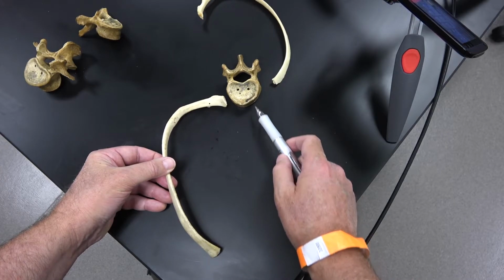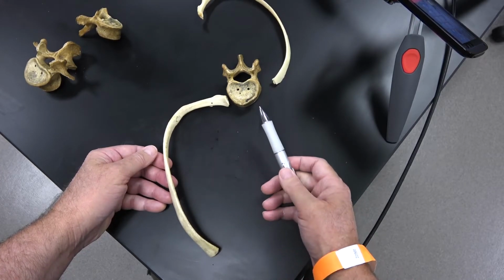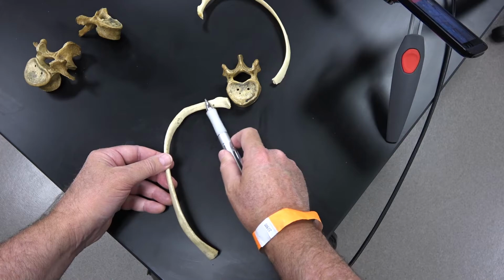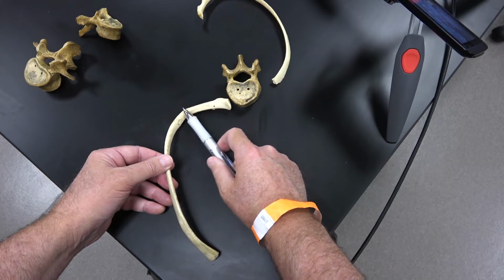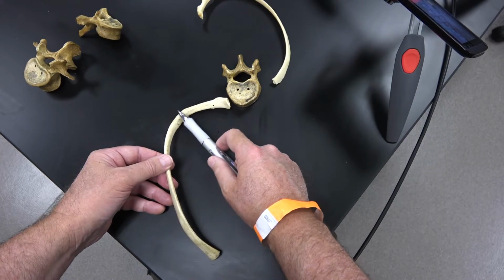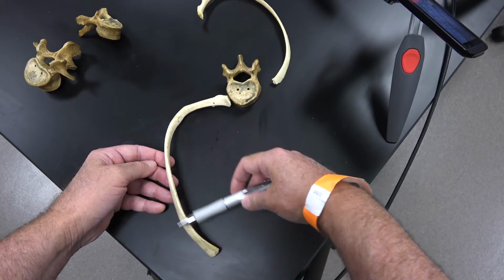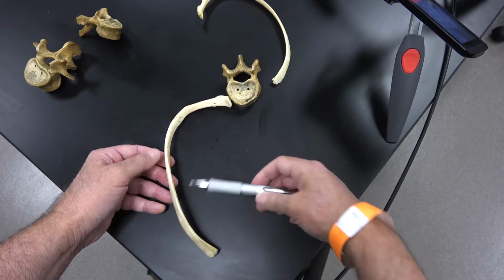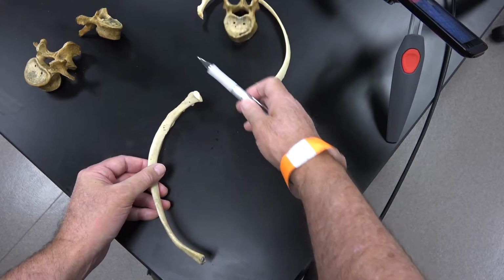So this is the most posterior part of the rib. When they say you've got a posterior rib fracture, it means it's fractured back here, usually around the angle or so. And this is kind of the lateral rib. This is more the anterior part of the rib here. It's another way to break that down.